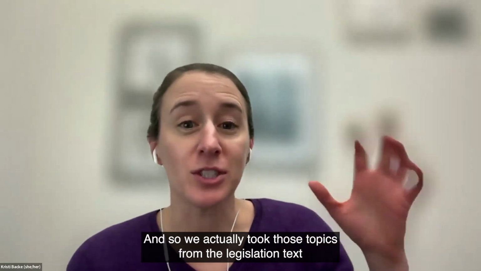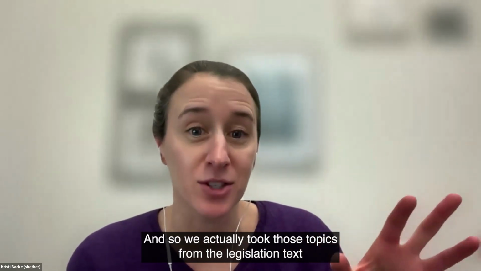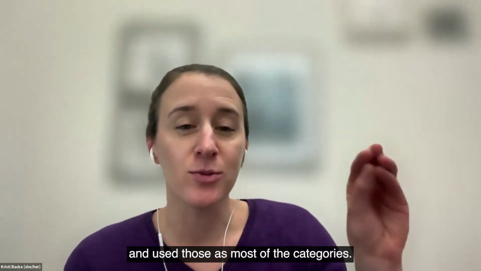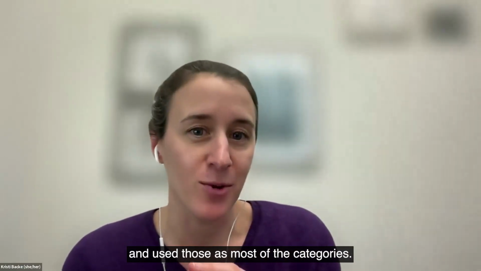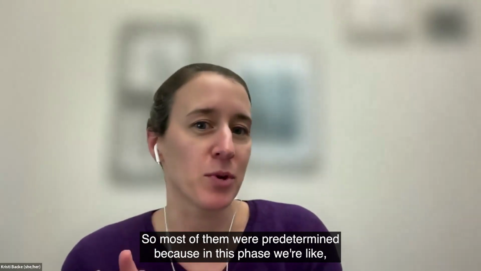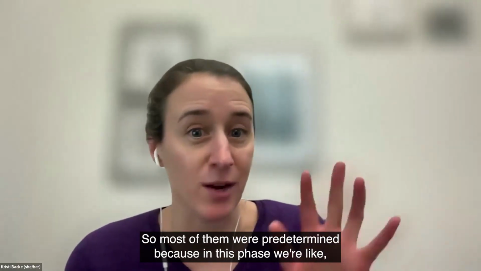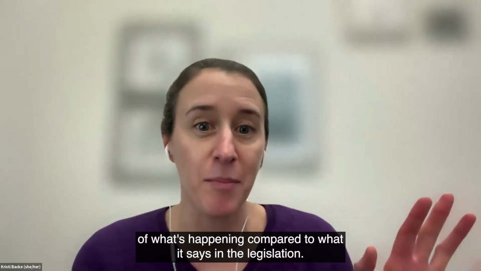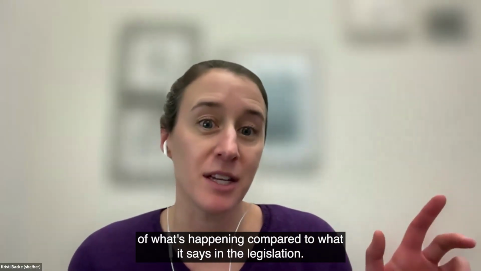And so we took those topics from the legislation text and used them as most of the categories. Most of them were predetermined because in this phase, we're just trying to get a picture of what's happening compared to what it says in the legislation.